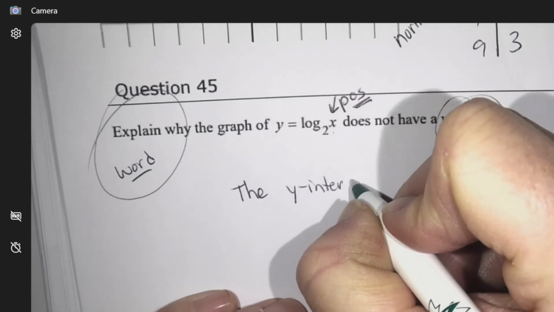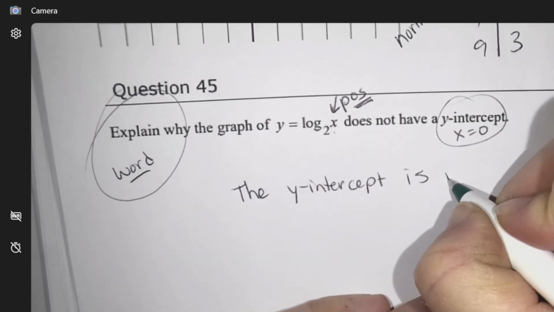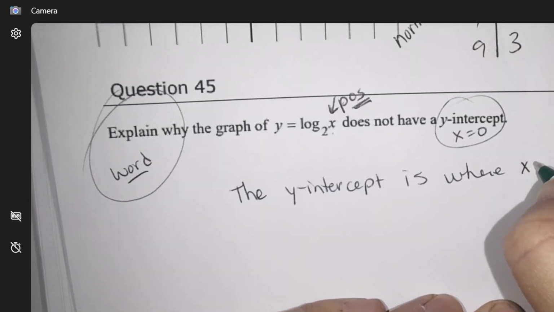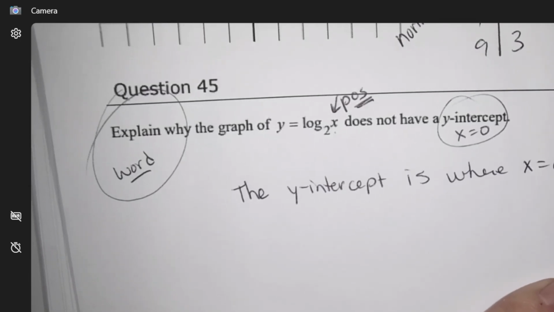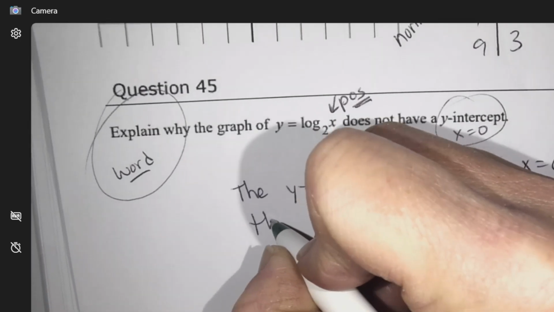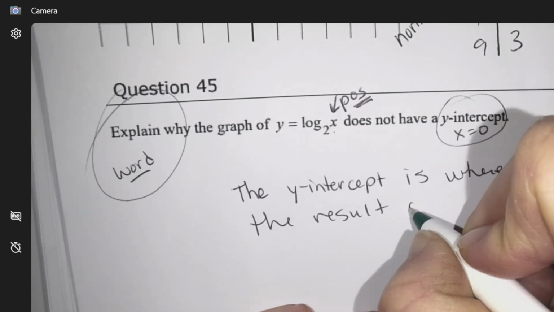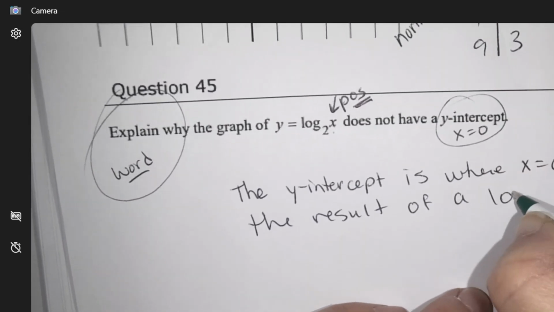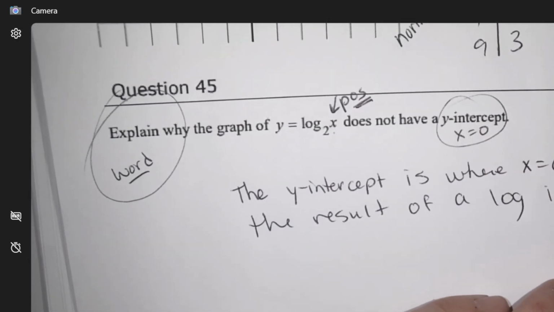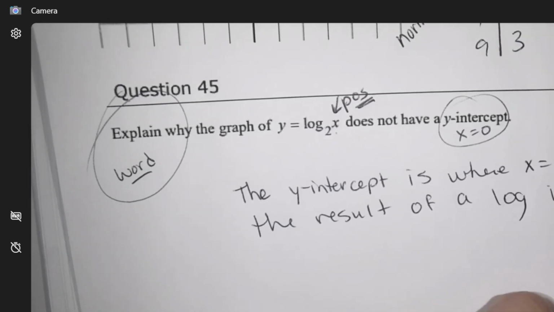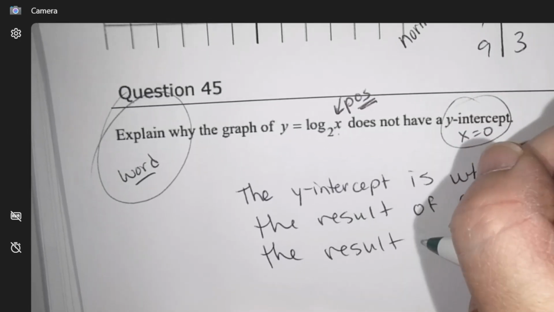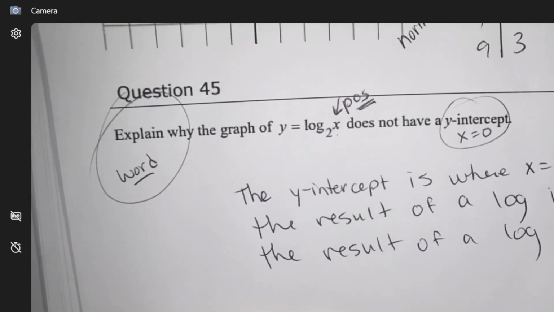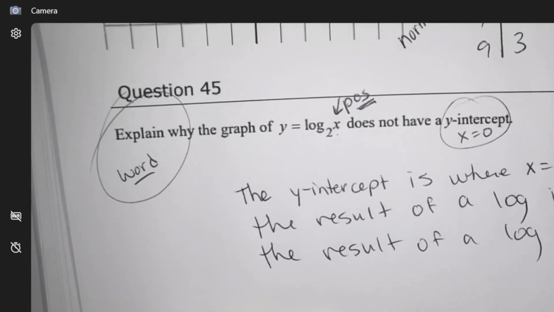The y-intercept is where x equals 0, which means the result of a log is 0. And the result of a log has to be positive.